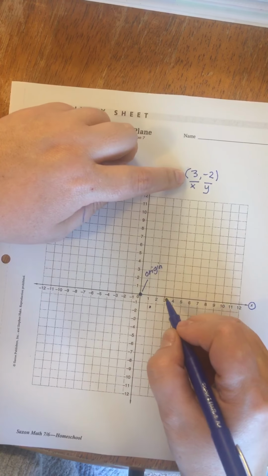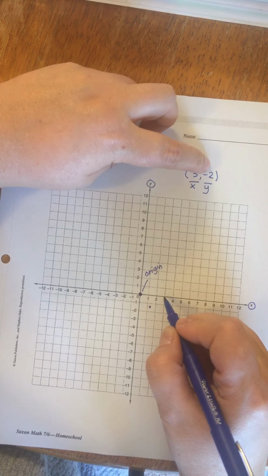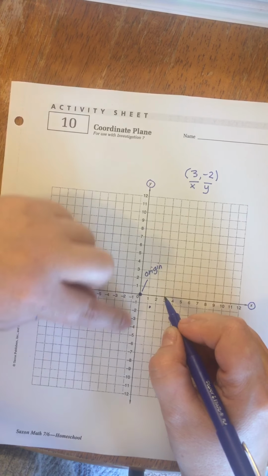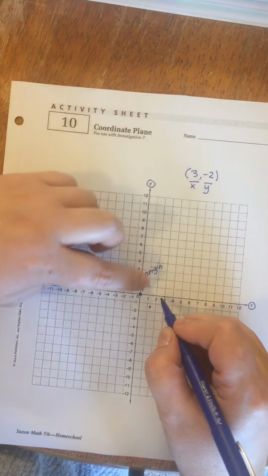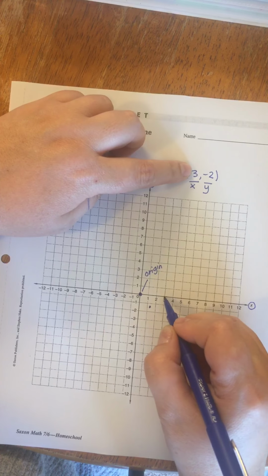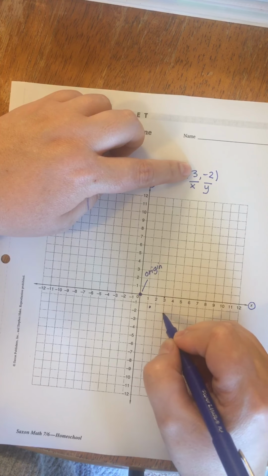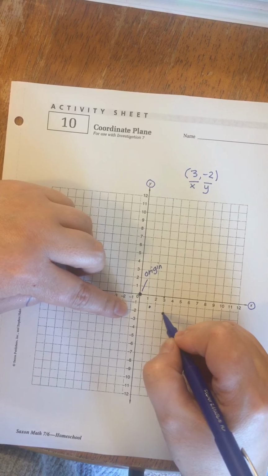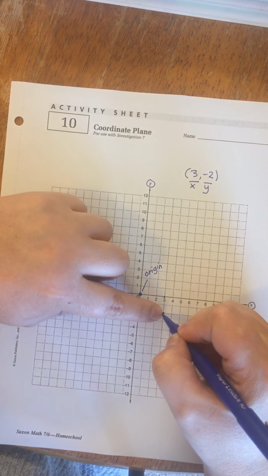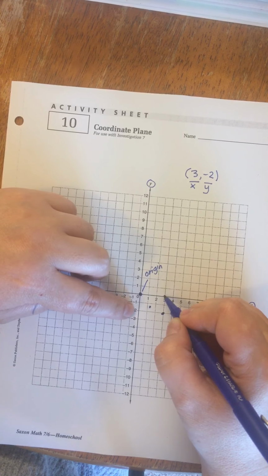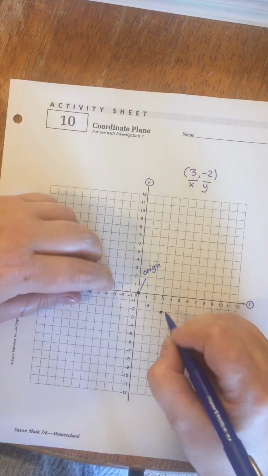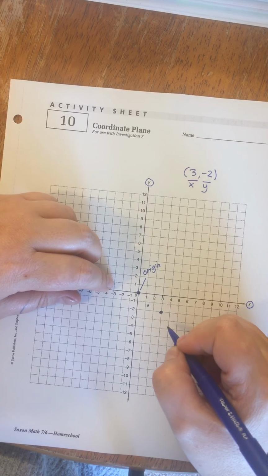So we have moved over 3, but now it's telling us to move down where the negative numbers are, 2. So we've already moved positive 3. Now we're going to move 1, 2, negative 2. So this is where it meets. We have positive 3, negative 2, and we meet in the middle. And that is where our point is.